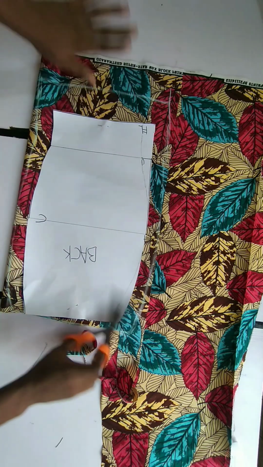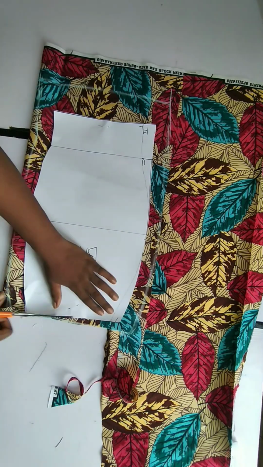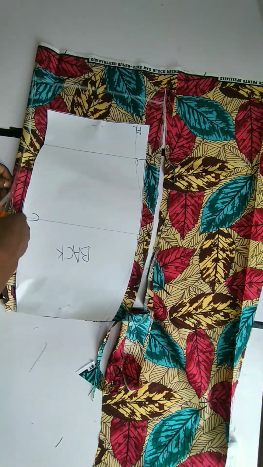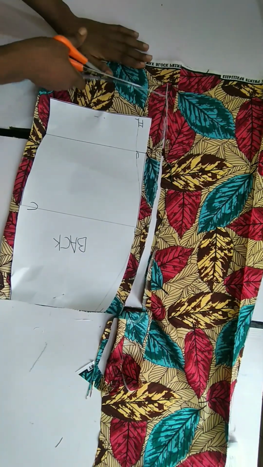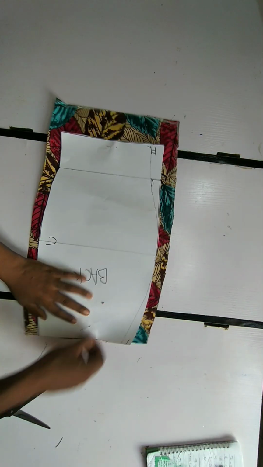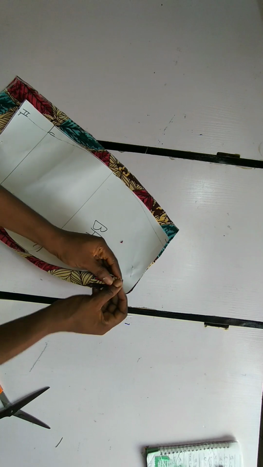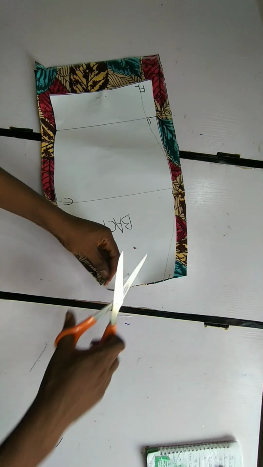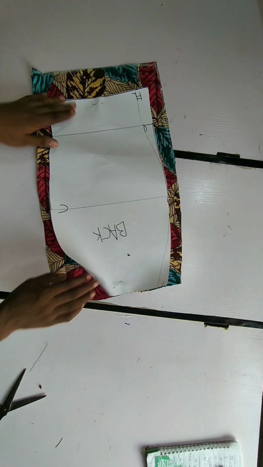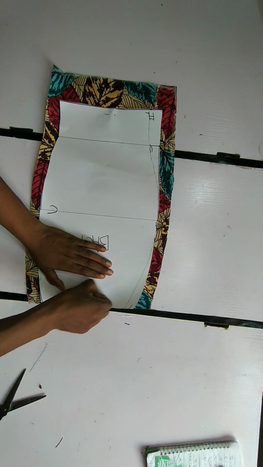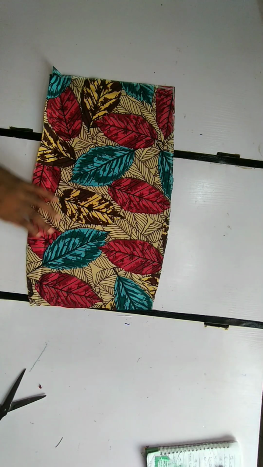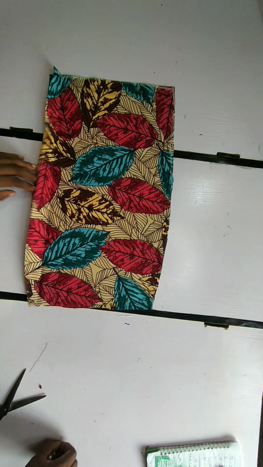So I'm going to go ahead now and cut. Okay, so this is what we have here. I'm just going to notch this part so we know that this is the zip side. All right, so I'm going to do the exact same thing on the lining. I'm also going to go ahead and cut out the lining for this project.